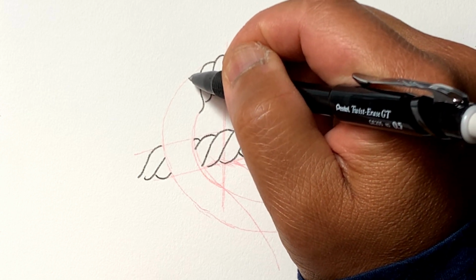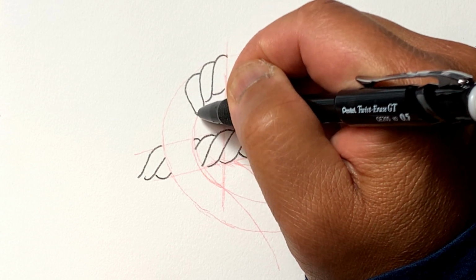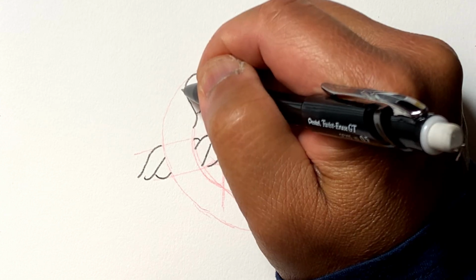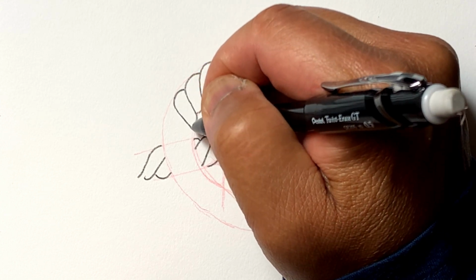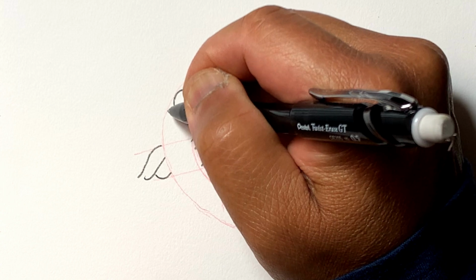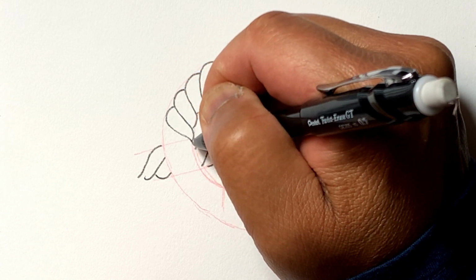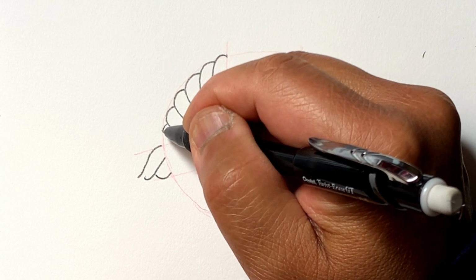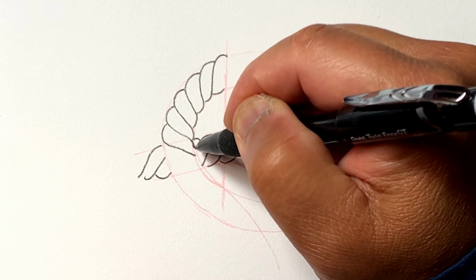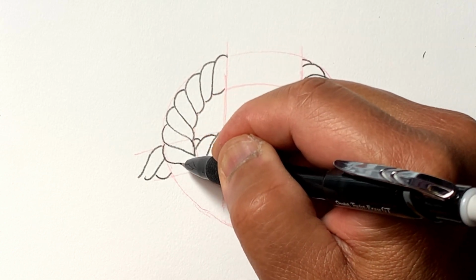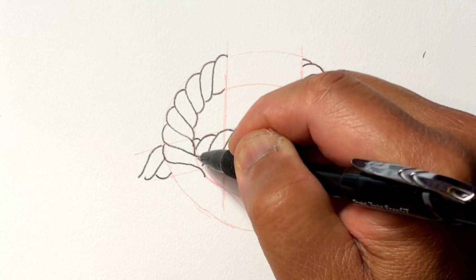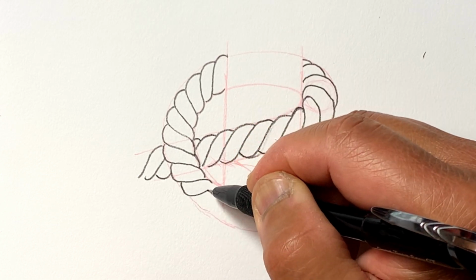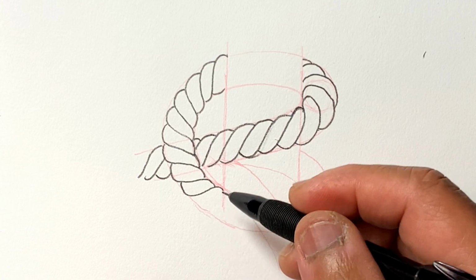Here it's a little thicker and then narrows down a bit, because you're trying to make this curve. And we'll just go all the way around, trying to follow our red guideline here.